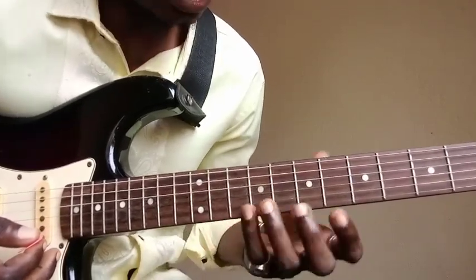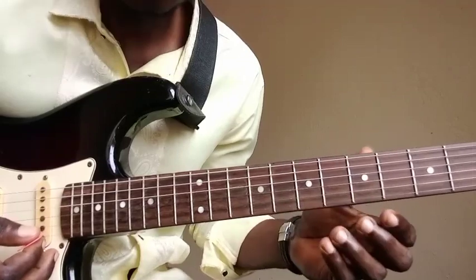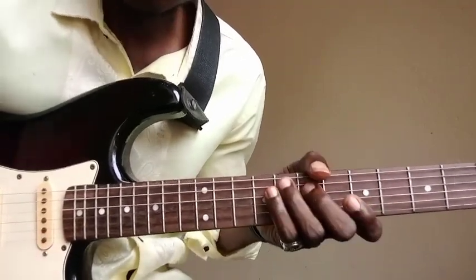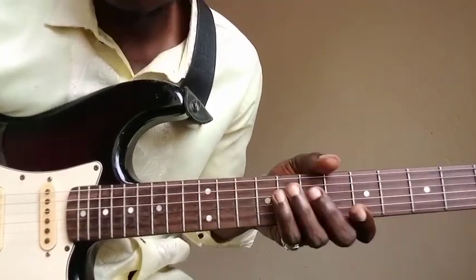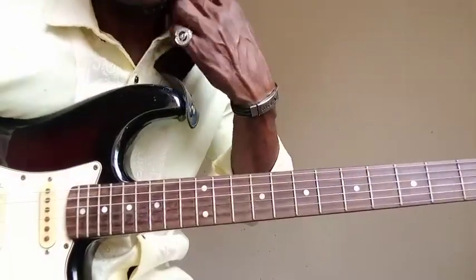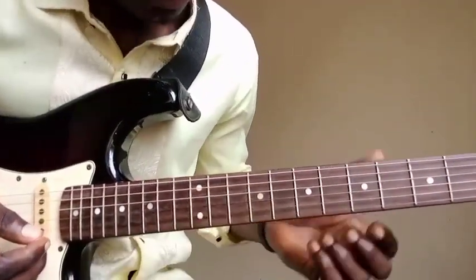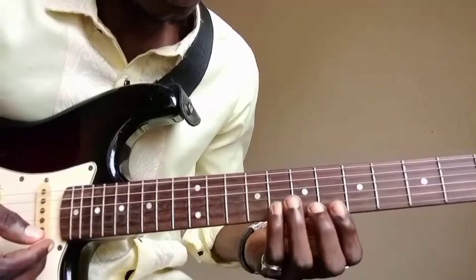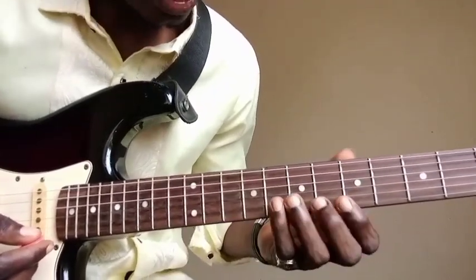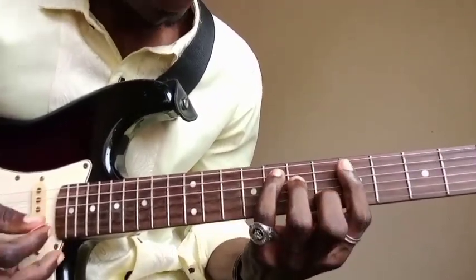So that is how this thing is being played. Highlife chord is being played. Okay. So now another thing is you can play something like when you get to this part.